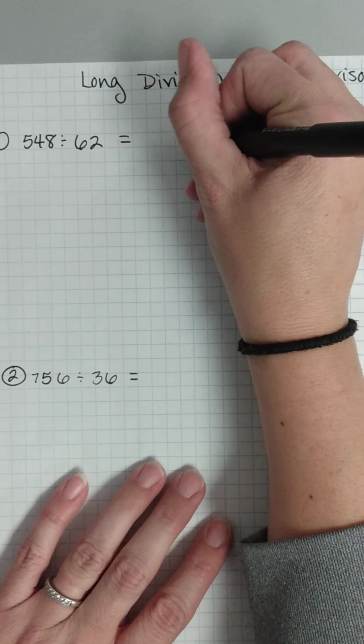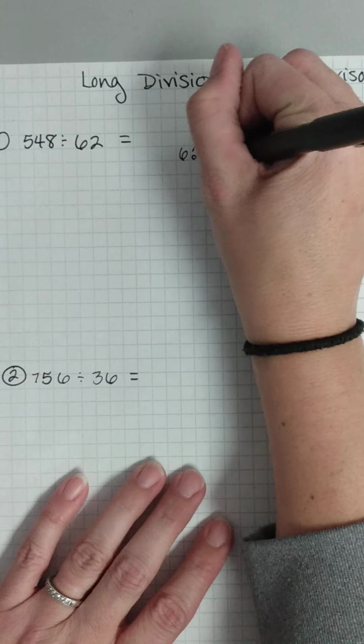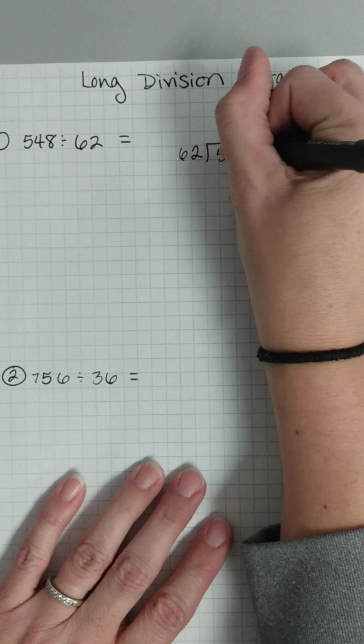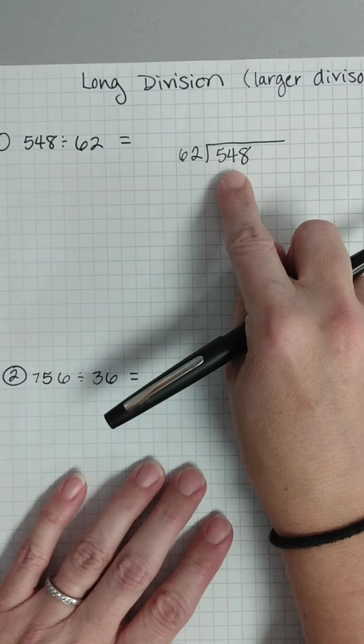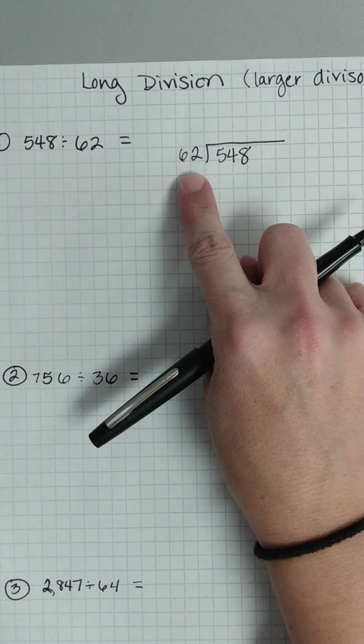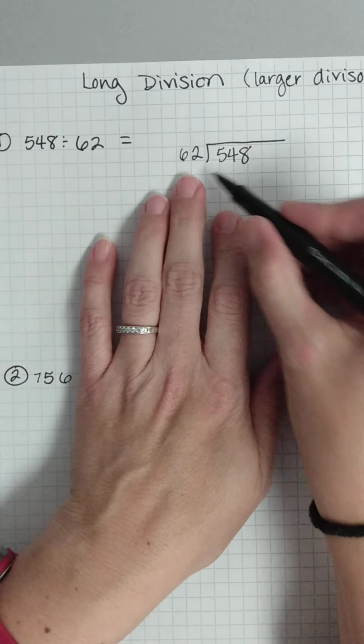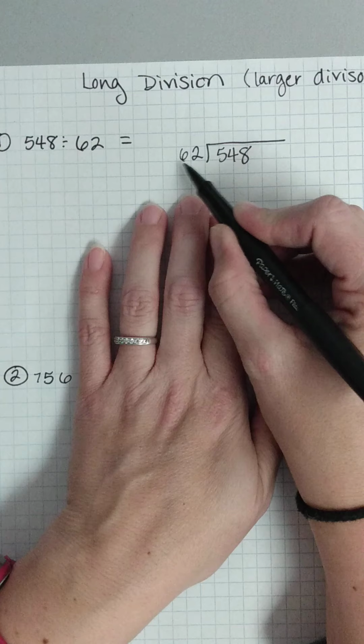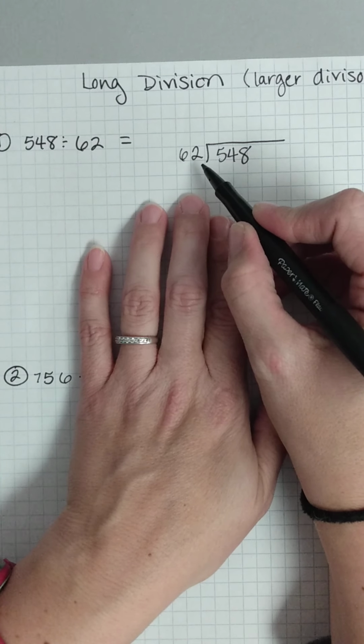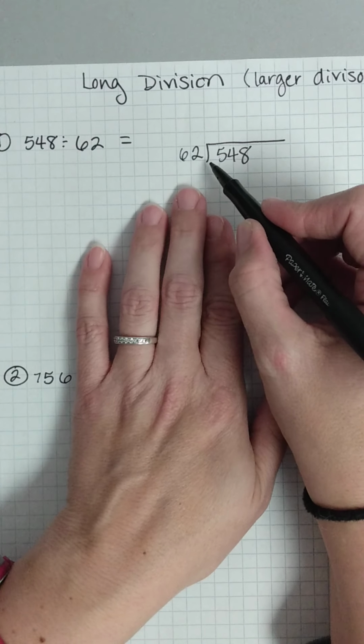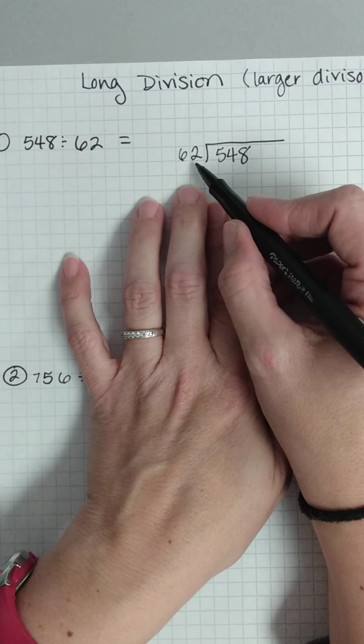So we're going to put 62 on the outside and then 548 on the inside. So 548 is our dividend and 62 is our divisor. Right away I can tell you I don't know my 62 multiplication tables off the top of my head. So we're going to have to use something called guessing and checking.